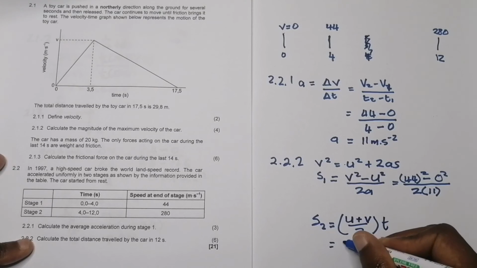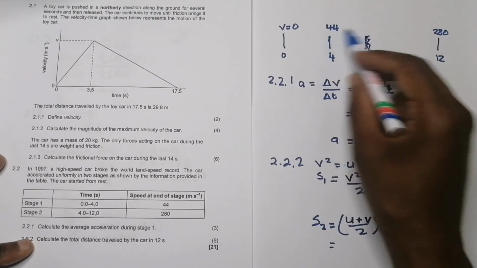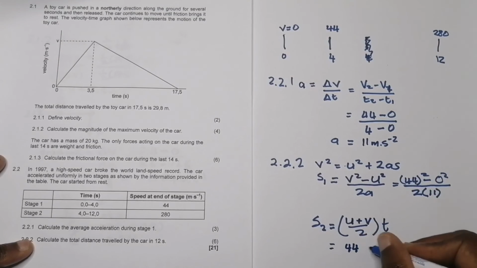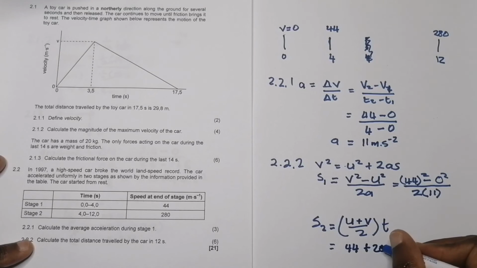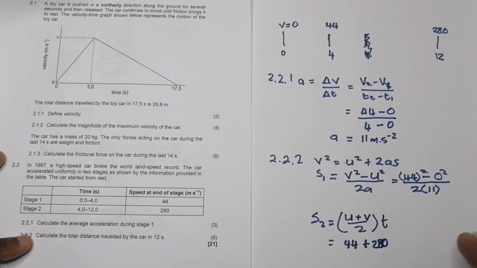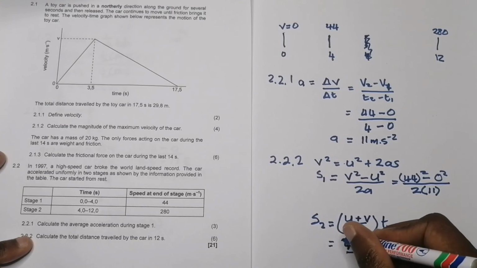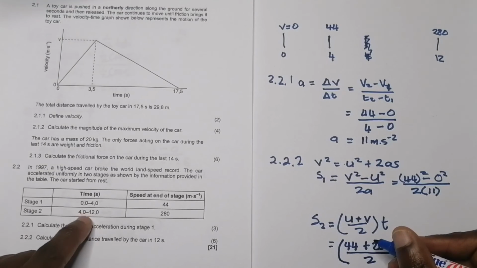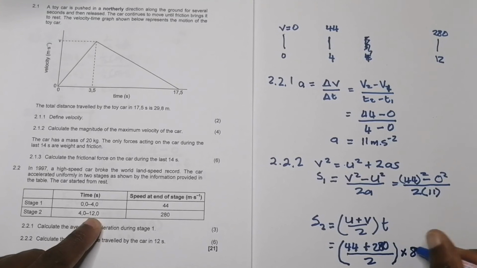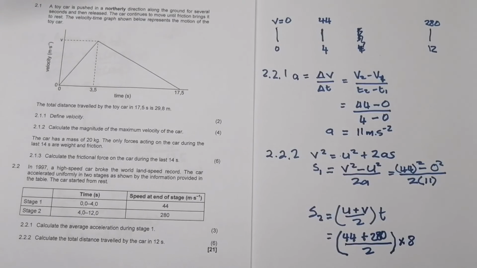So in this case, my initial velocity, remember at stage 2, I'm starting at 44, and my final velocity is 280. So initial is 44 plus 280, and I am now going to divide that by 2 and multiply it by the time. Now the time is between 4 and 12 seconds, so in this case our time is going to be 8 seconds. Now we can find our answers there. Let's do that quickly.